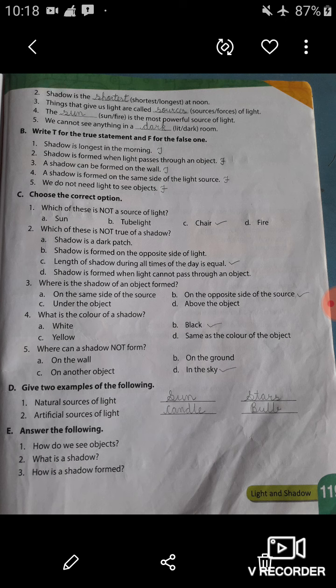The next one: a shadow can be formed on the wall. Yes, this statement is true. So here you have to write T. The next one: a shadow is formed on the same side of the light source. This statement is also false because you know very well a shadow is always formed on the opposite side of the source of light.